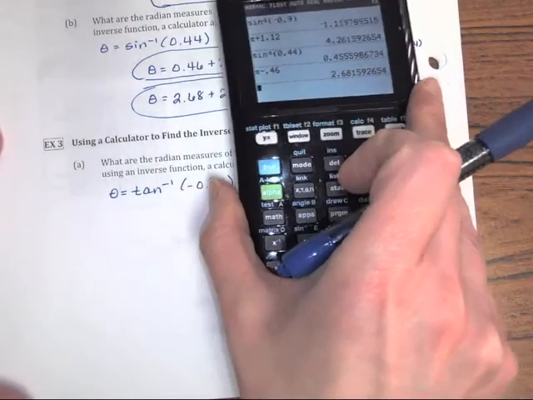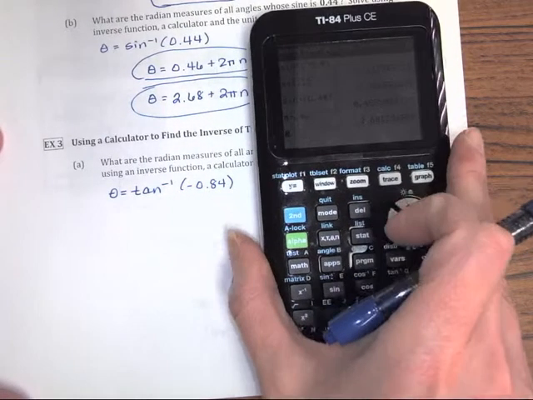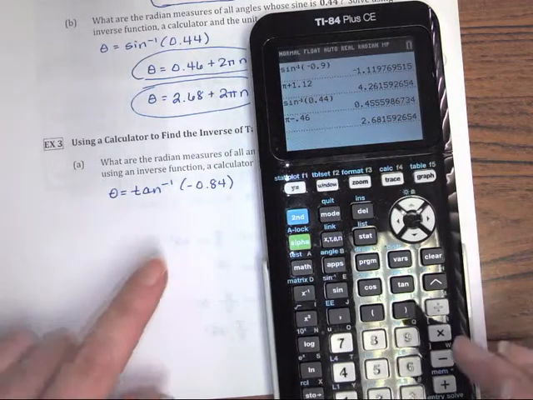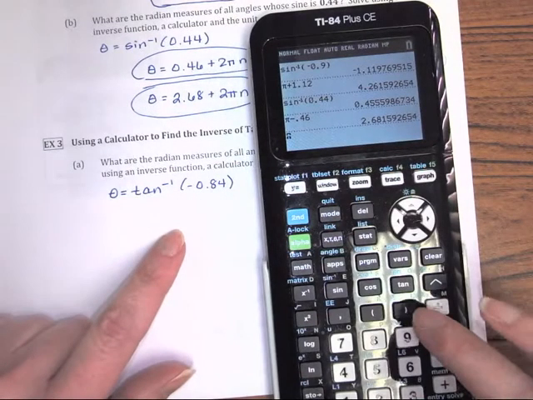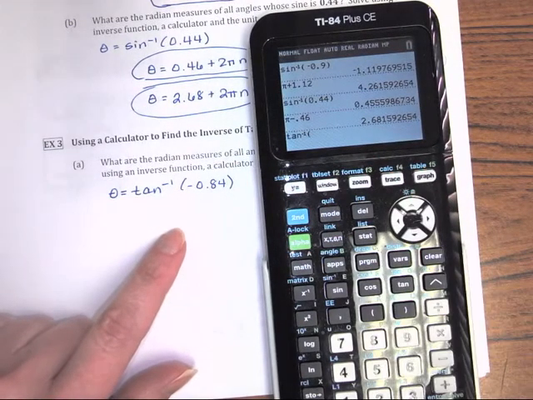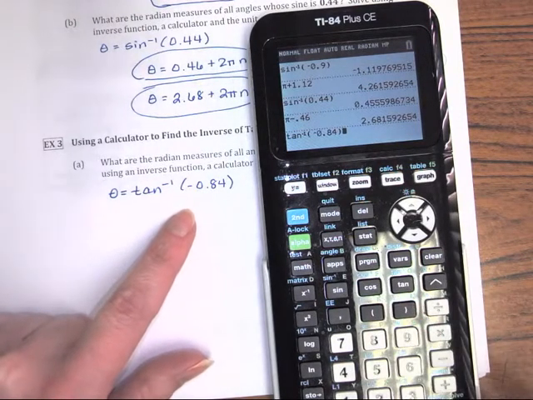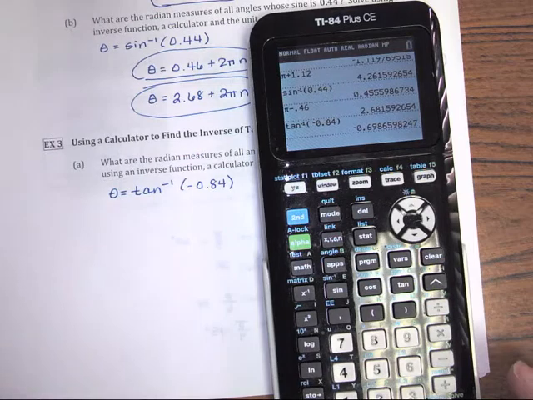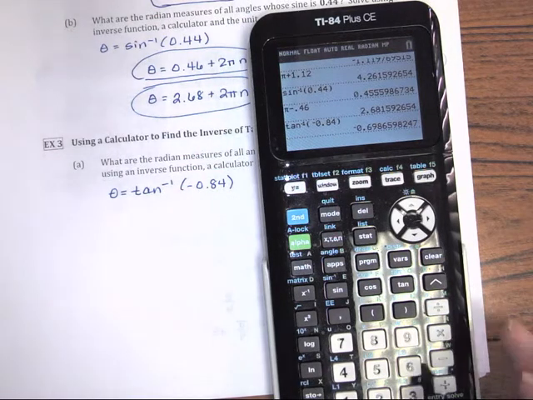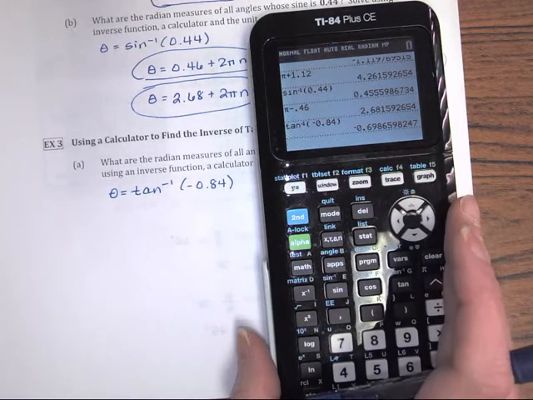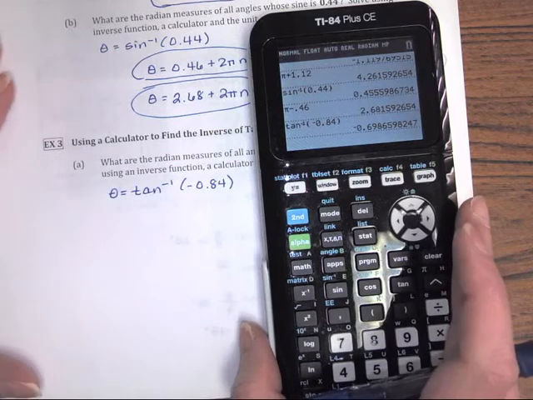So what you're going to do is find the one that we got here. And we can do that in our calculator. Let's move our calculator there so we got some room. And we're going to do inverse tangent. There we go, inverse tangent, negative 0.84, close the parentheses, and I get negative 0.70. Does that seem reasonable?